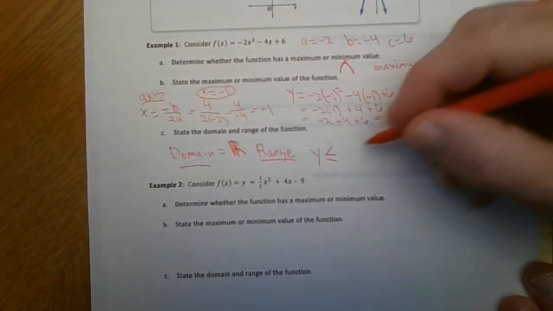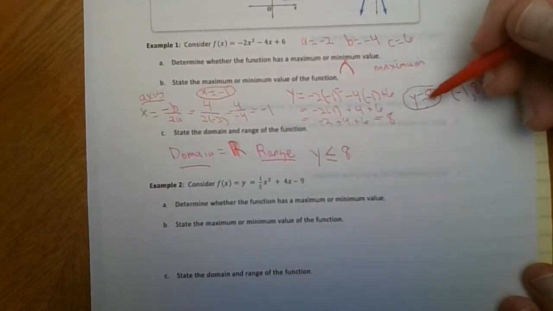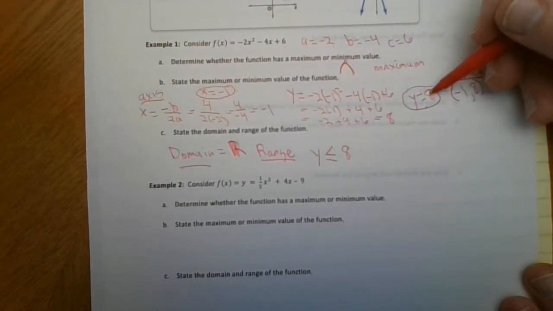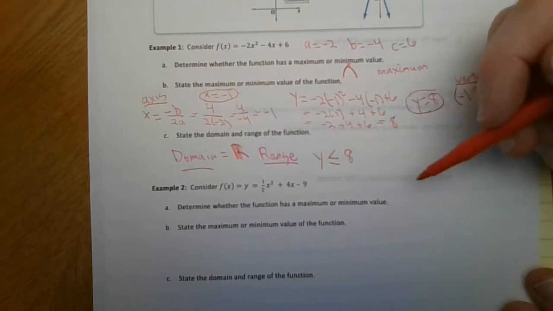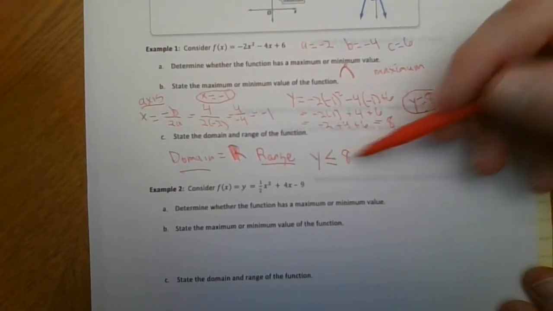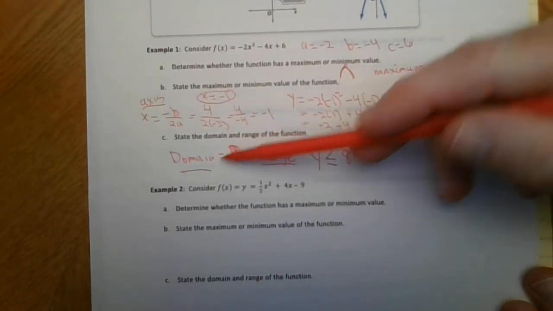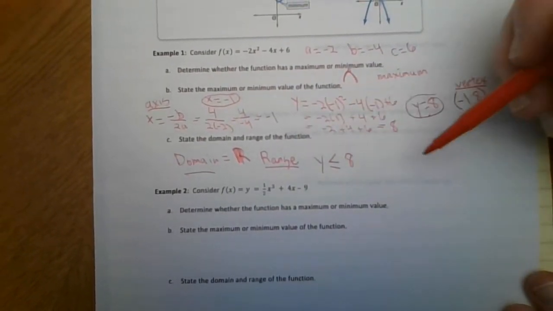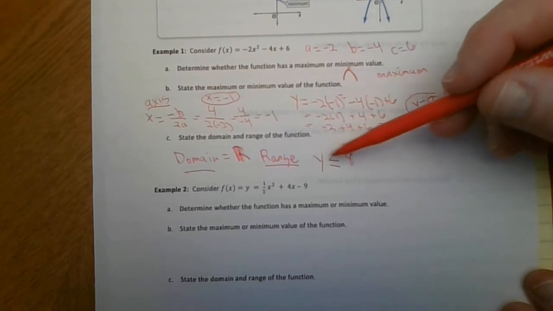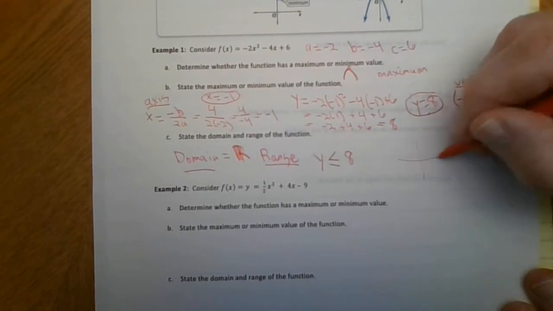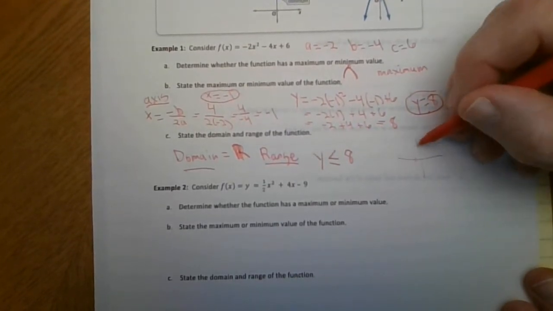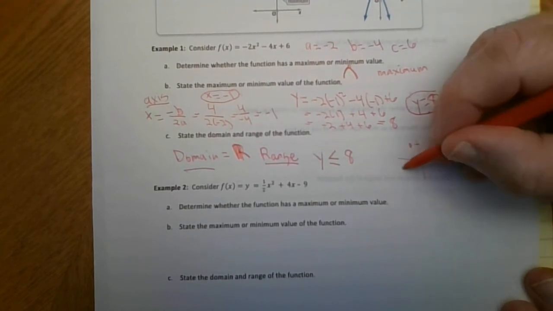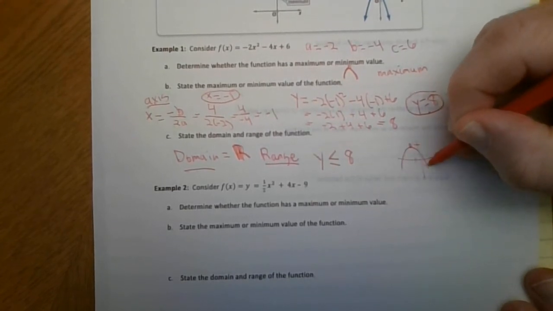So y has to be less than or equal to 8. Because 8 was the maximum, that's the biggest. It's every number that's less than that. So y is less than or equal to 8. And again, the domain is always all real numbers for parabolas, because you can go left and right as far as you want. So if I was trying to graph this, I know that my function would, at -1, 8, be the top of it, and it would be a parabola going this way.